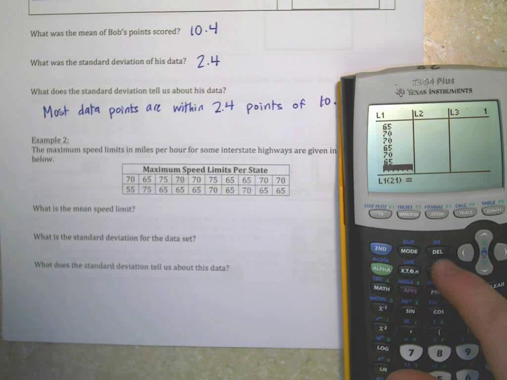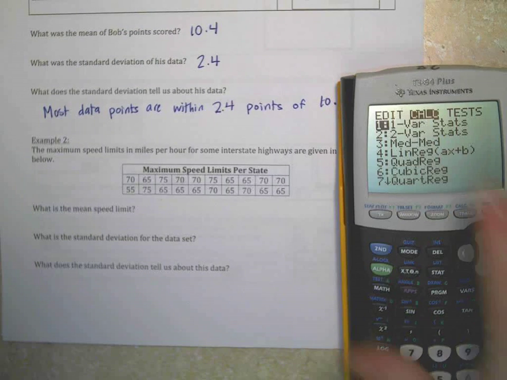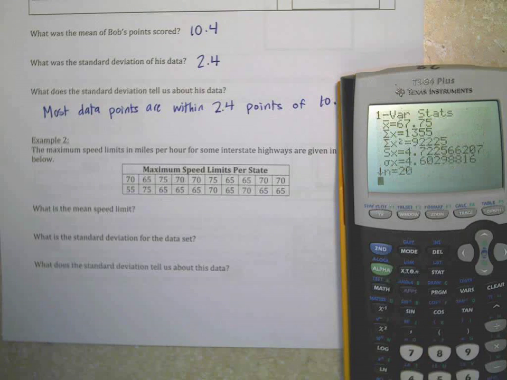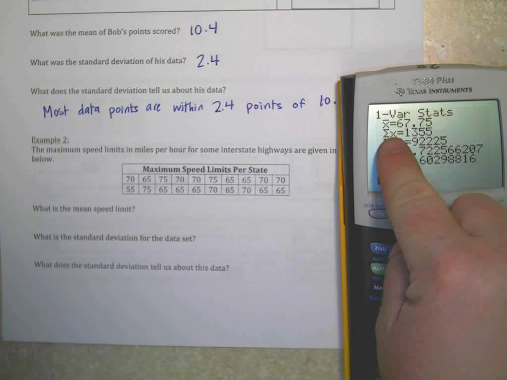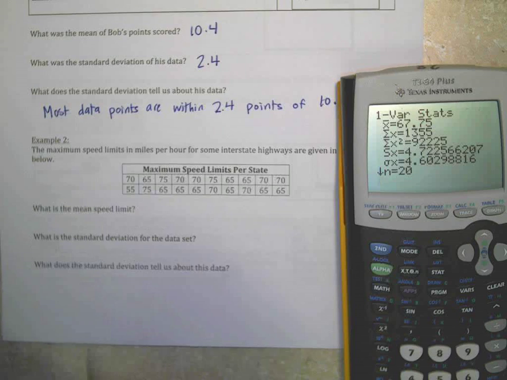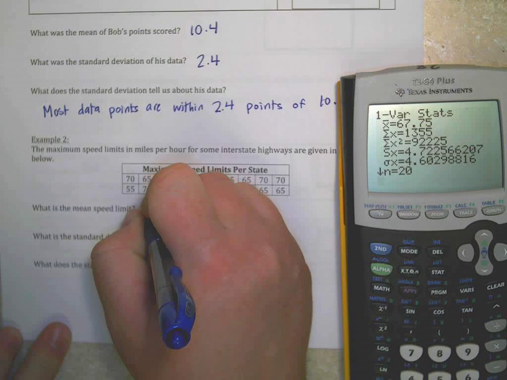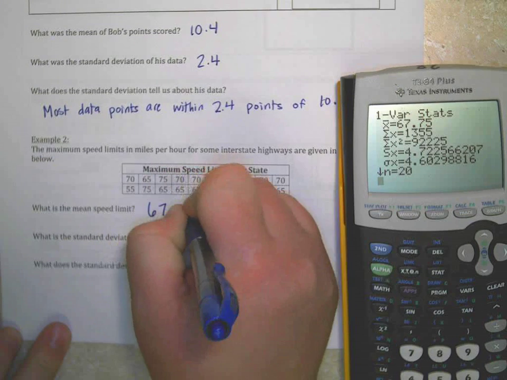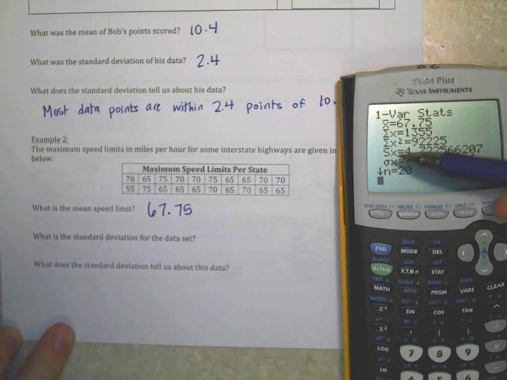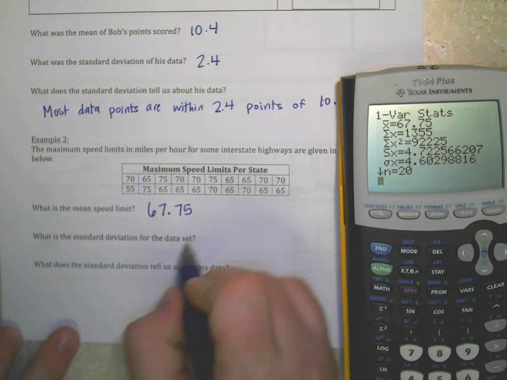Okay, then we go to stat. We want to calculate our one variable statistics, and we just hit enter, and it's going to bring up everything. So the numbers that we're looking for, our mean is that first number, the x with the hat, 67.75. And then what is the standard deviation? The standard deviation is right here, 4.6.